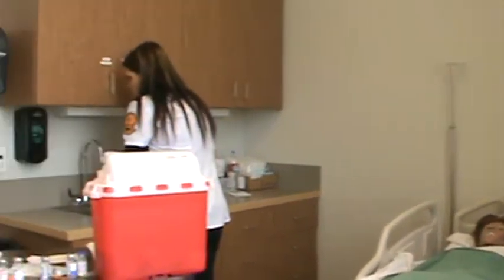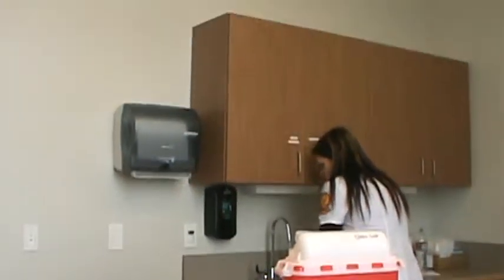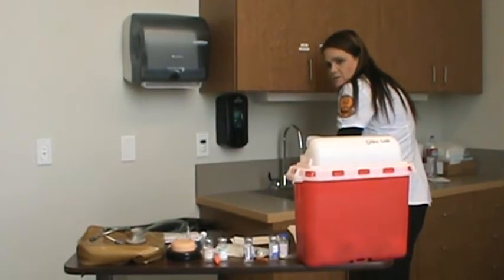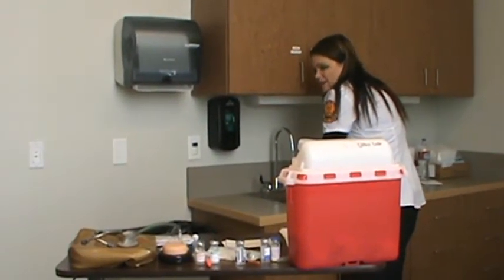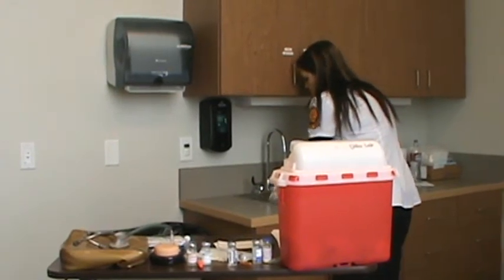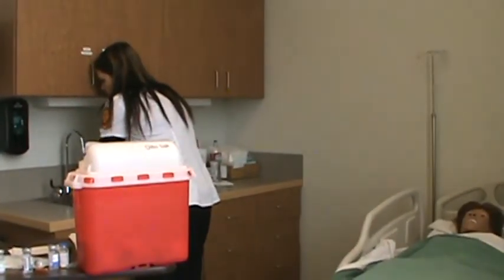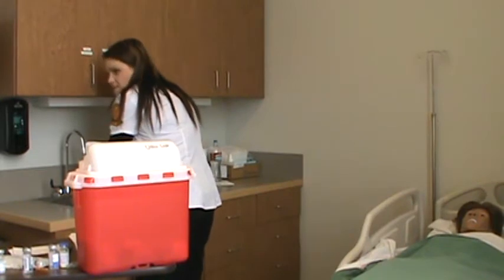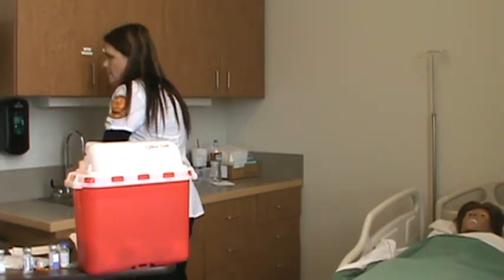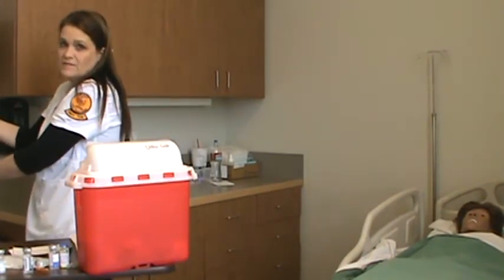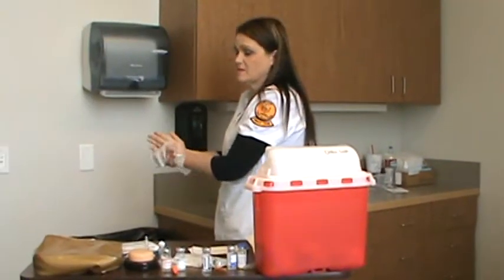And then I'm not doing my Lanoxin, digoxin, one right now, but if I was, I would also be listening for her apical pulse before I get to that, because her heart rate needs to be above a 60 for that.